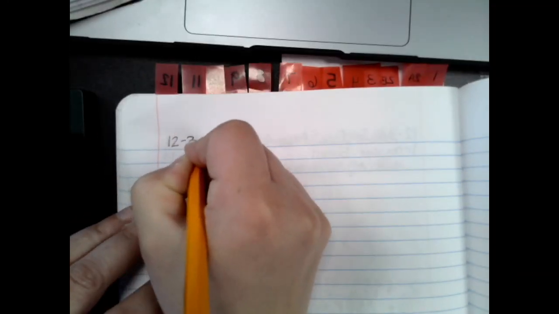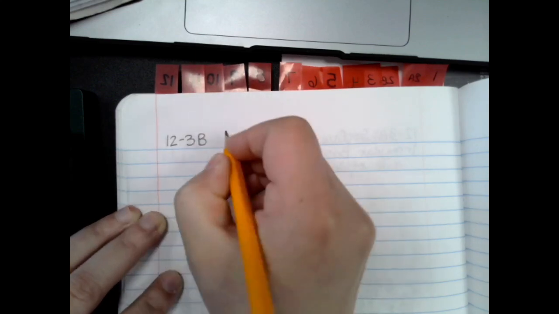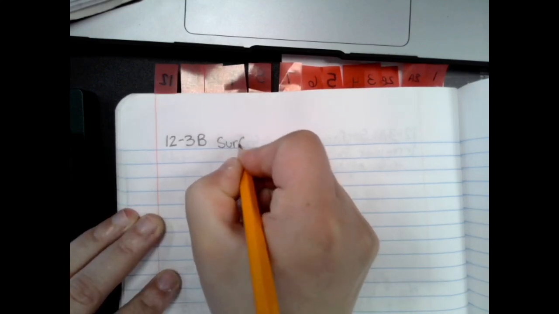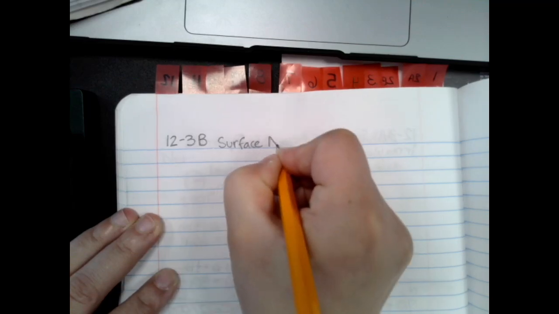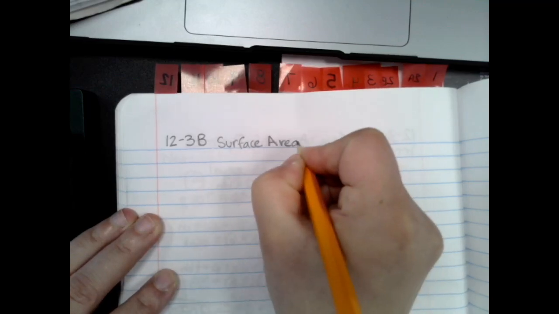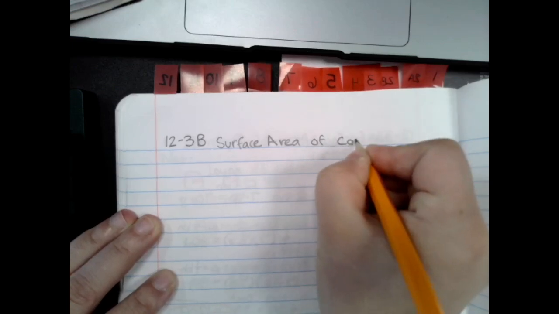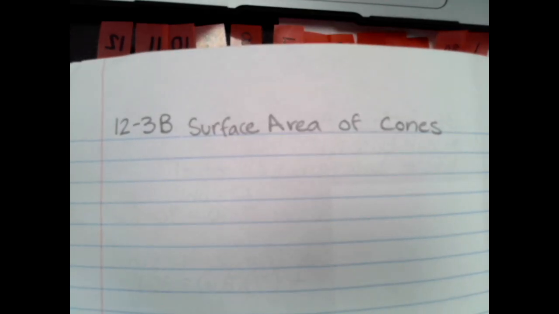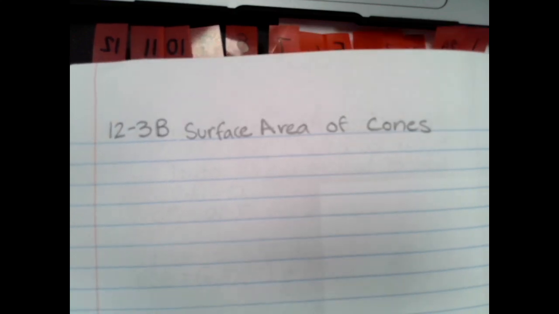Right, here we go. We're on 12.3b, surface area of cones. Okay, hey, guys. It's our last day talking about surface area individually, and then we will be talking about volume starting tomorrow. And then we'll go back to talking about both.